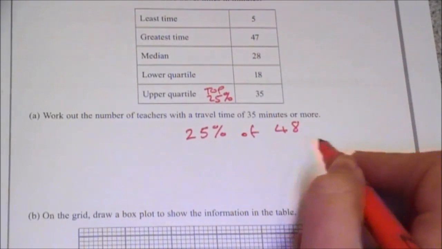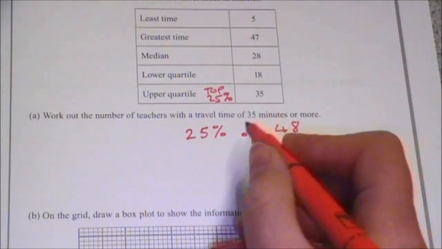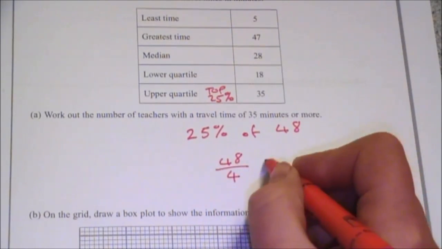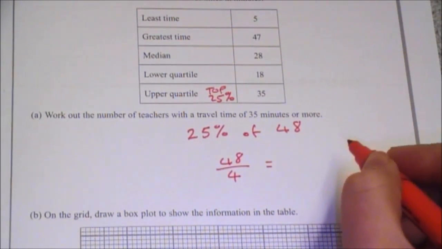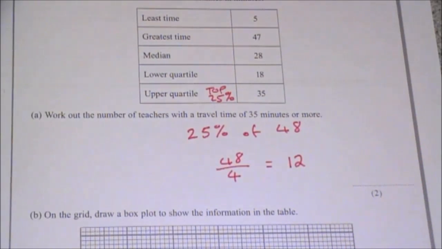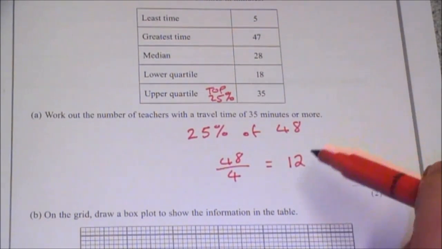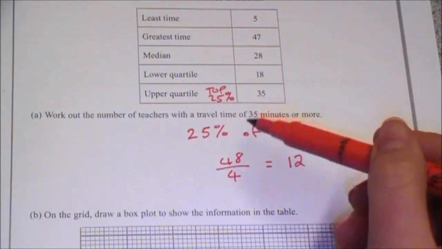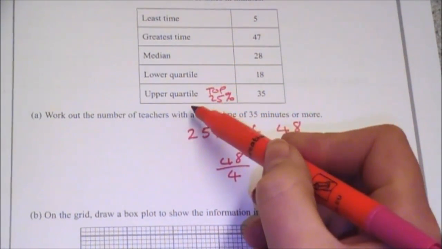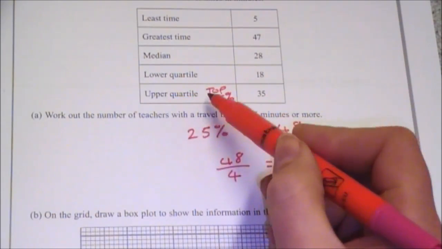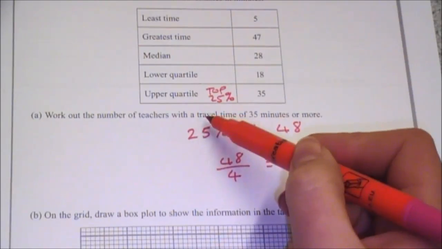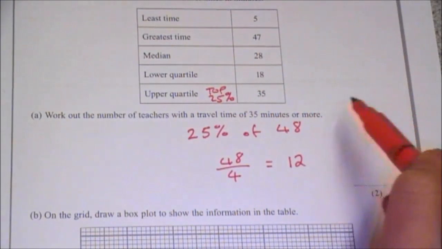So 25%, I can either do 0.25 times 48, or I can realise that that's a quarter. So a quarter of 48, which is 48 divided by 4, is 12. So the whole point of this question is testing your understanding of that word there, quartile, knowing that that is a quarter. The upper quartile is the top quarter.